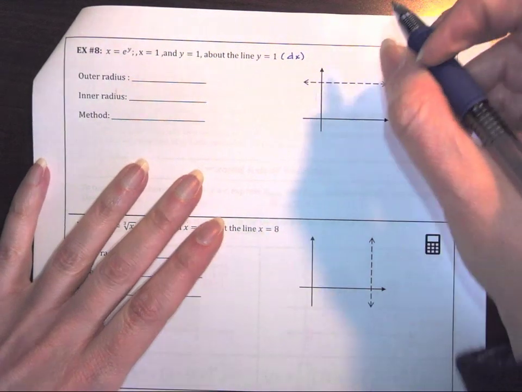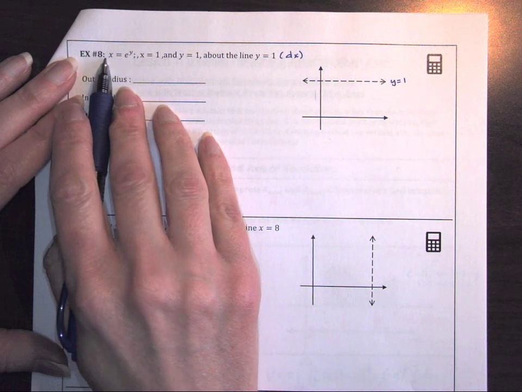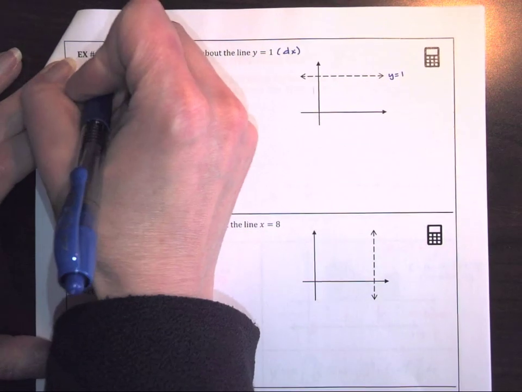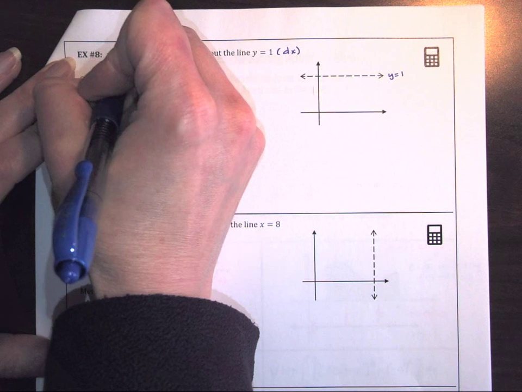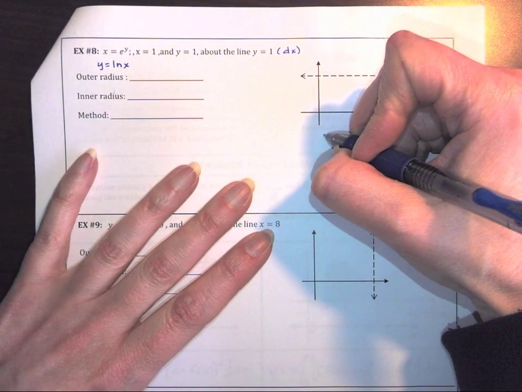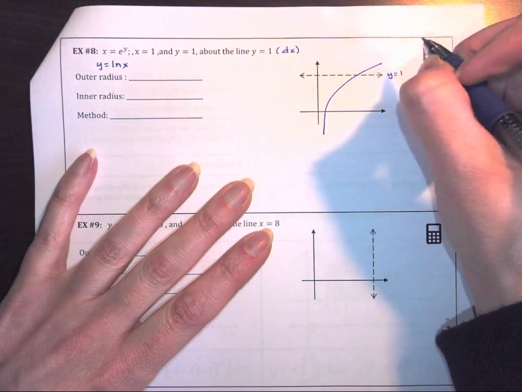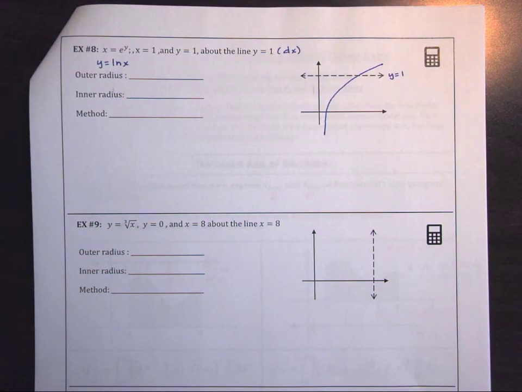So, just so you know, this right here, if I have it in terms of x, in terms of y, this is y equals the natural log of x. All right, so I want to go ahead and graph that. There we go, that is graphed.